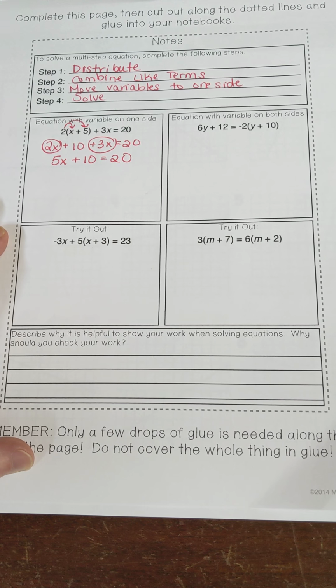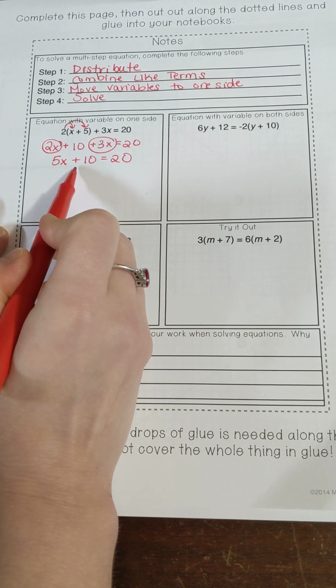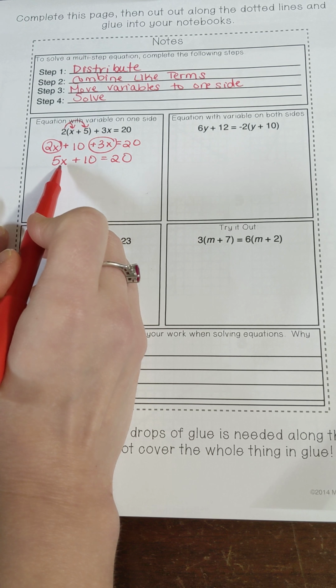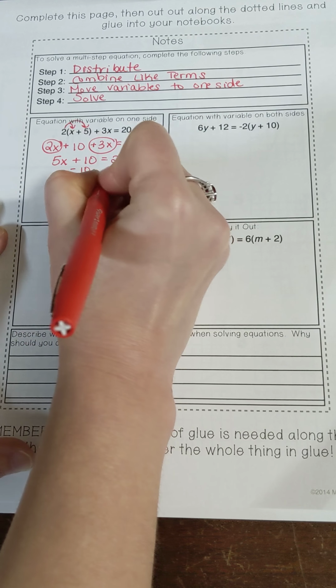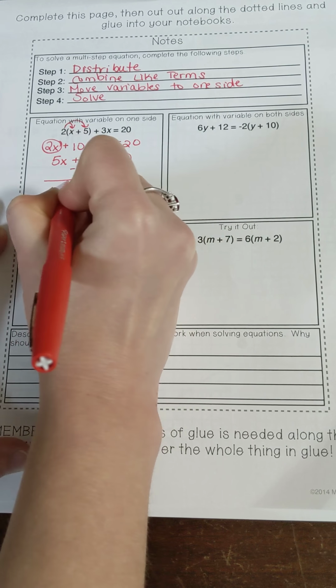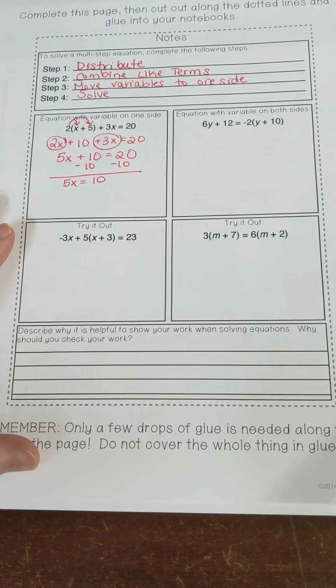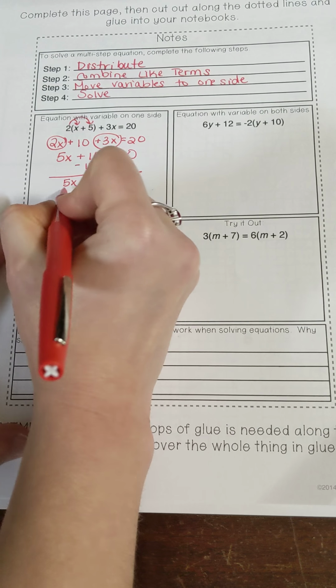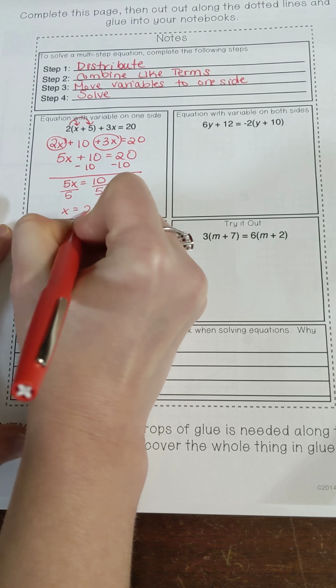And now we have our 2-step equation. So remember our rules. You want to undo the operation, do the opposite of what's happening here. Our goal is to get that x by itself. So let's get rid of plus 10 first. Subtract 10 from both sides. Okay. Now we've got 5x equals 10, or 5 times x, do the opposite. So my answer should be 2.